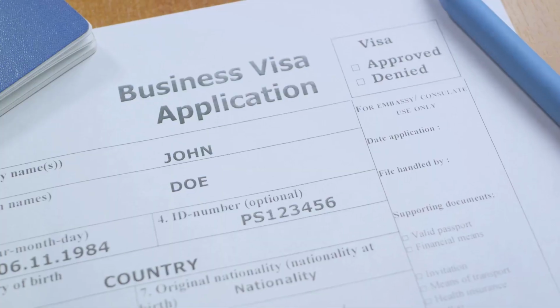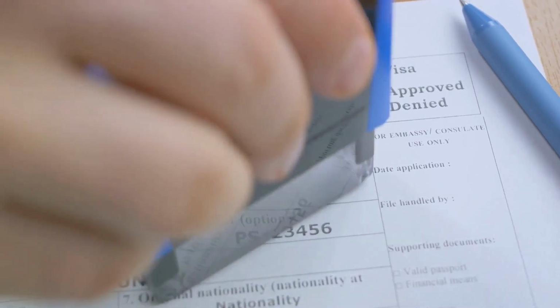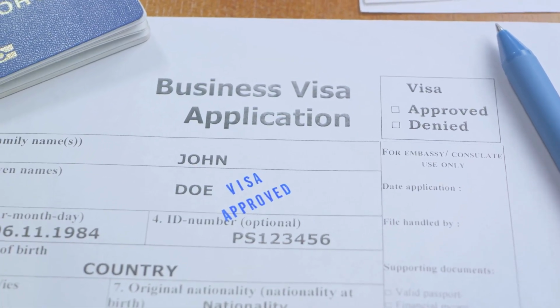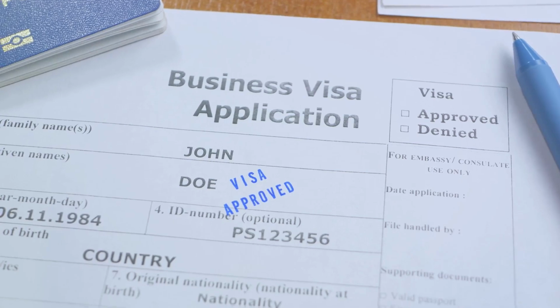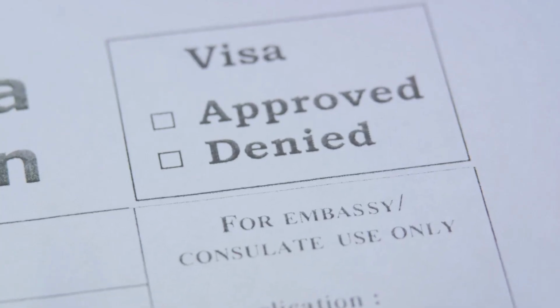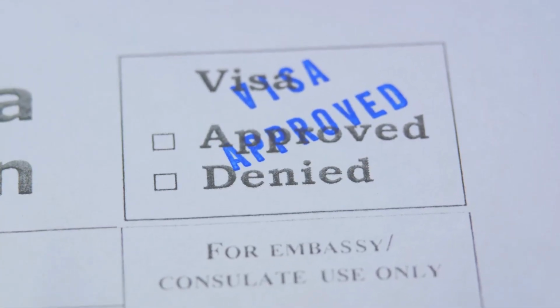Step 2 revolves around the collection of all necessary documentation. It's a critical step, as any missing or incorrect documents can lead to the denial of the visa application. This step involves gathering proof of citizenship, which can be a passport or national identity card. The applicant also needs to procure a detailed letter from the prospective employer in the United States.